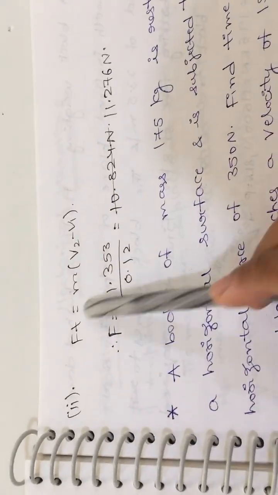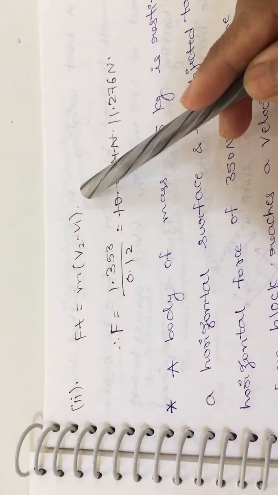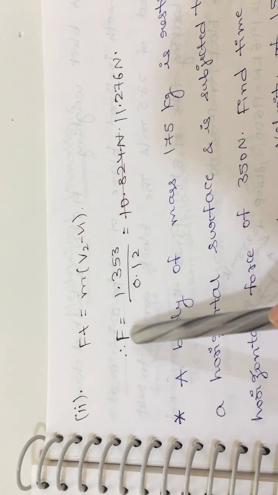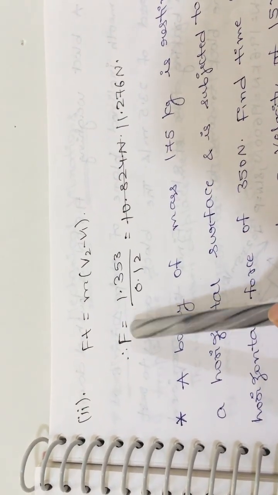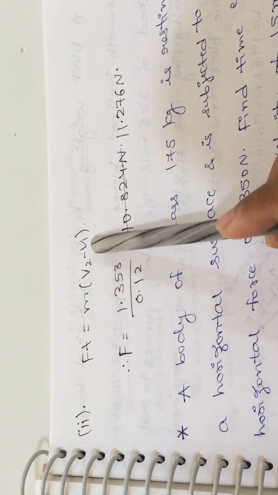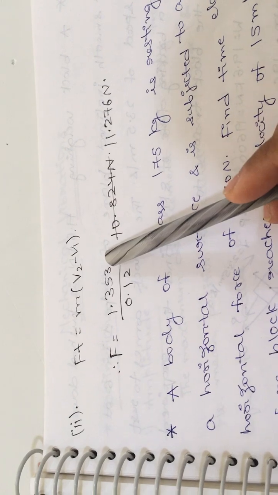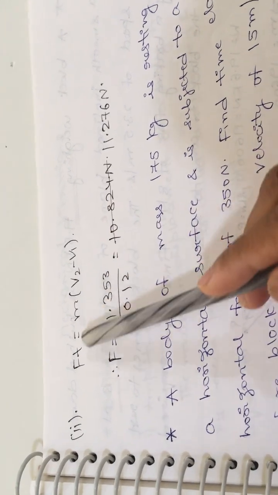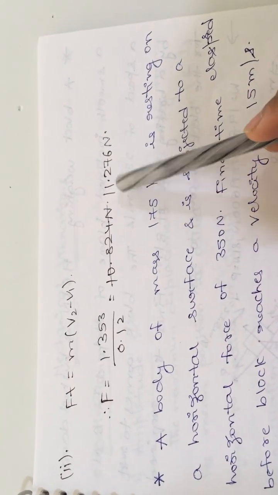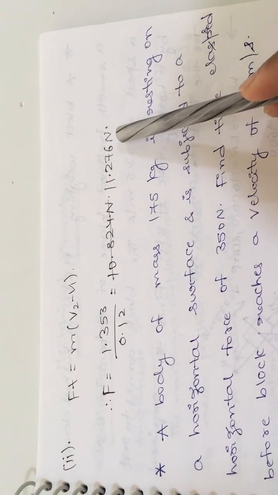Now in the second bit they are asking us to calculate the force value. So you can use the impulse momentum equation directly. From that equation, make F the subject. Then m into (v2 minus v1) we have already calculated in the first bit, so substitute the value from the first calculation. Next, the time value is given in the question, so substitute the time value. So you will get the force value as 11.276 Newton.